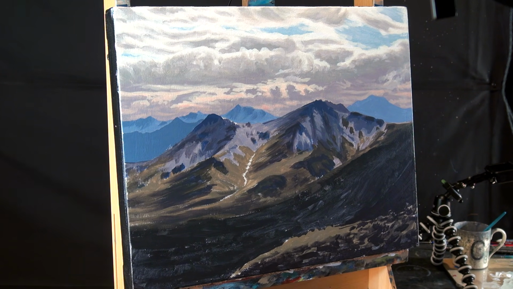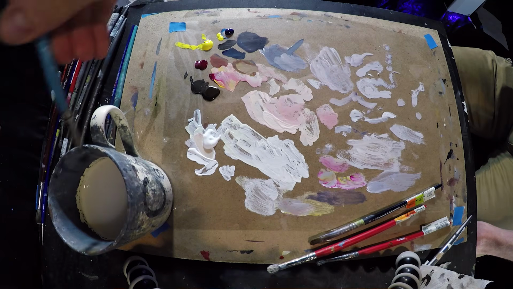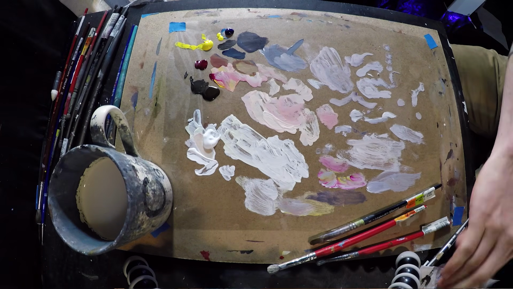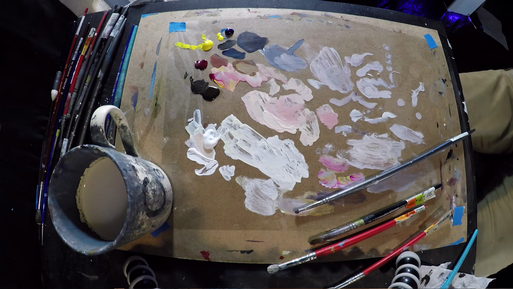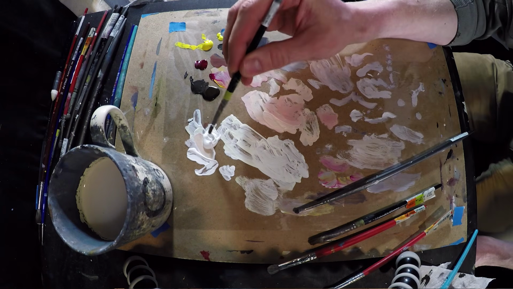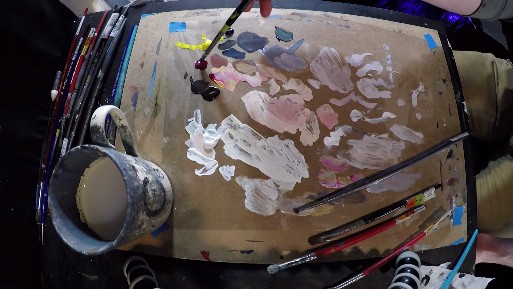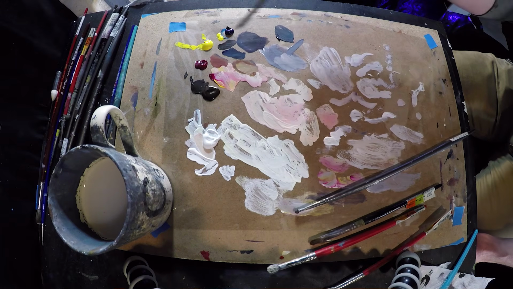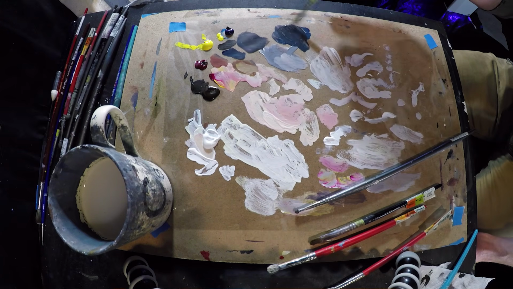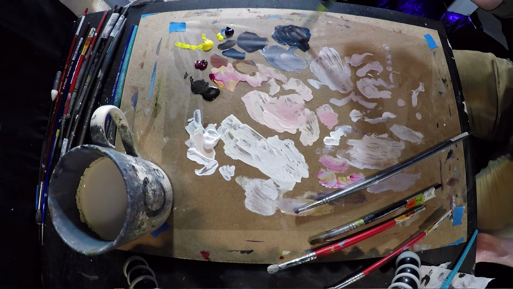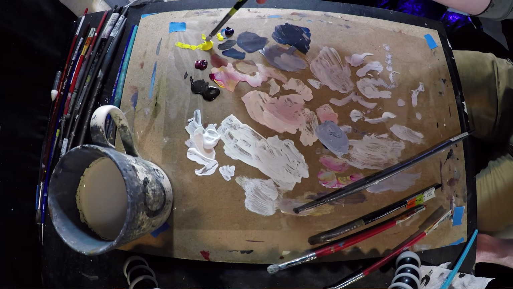And so what I'm going to do is just continue to do the same thing. I'm just taking a look here. I might switch to a filbert brush, and then I got this smaller round brush as well. I'm going to take my white and mix up a gray like I did before. Just all three colors here, minus the yellow. Mix that into my white, got a nice gray, and then just warm it up.